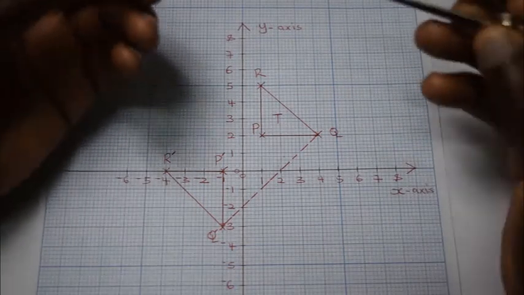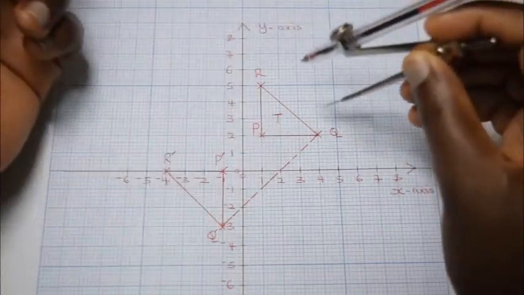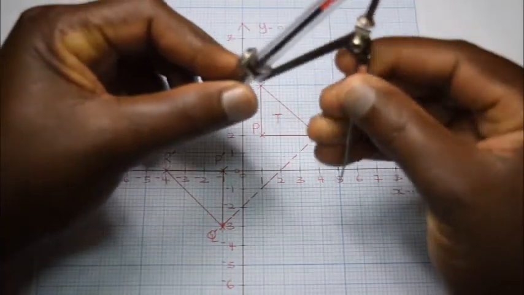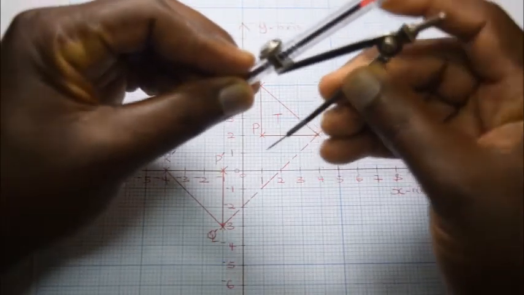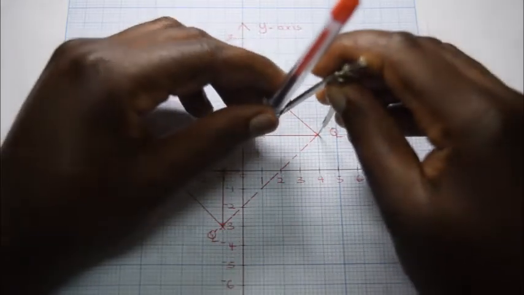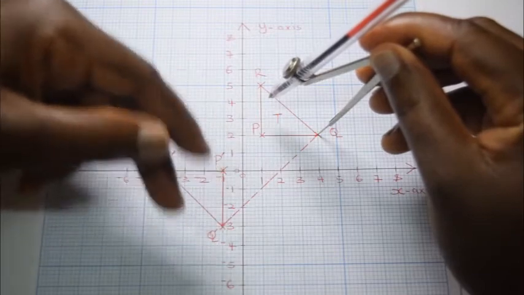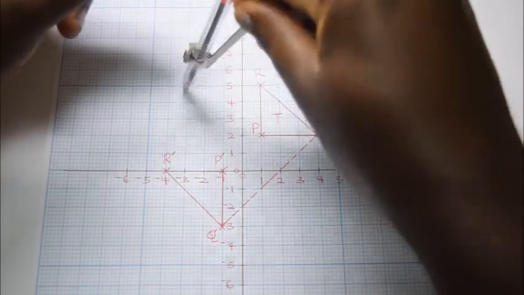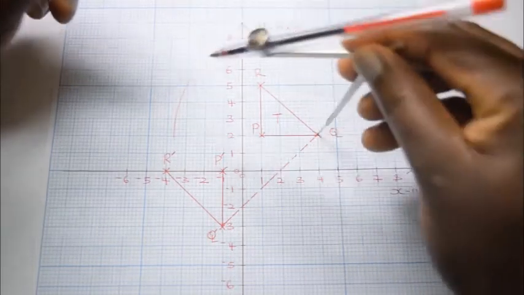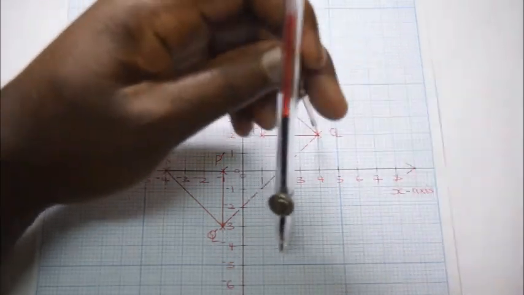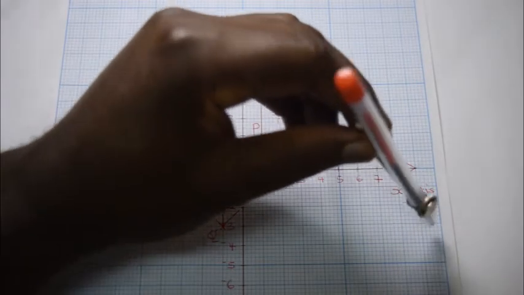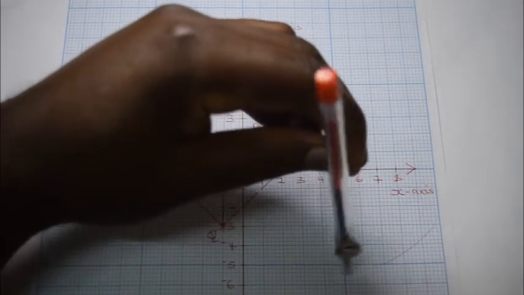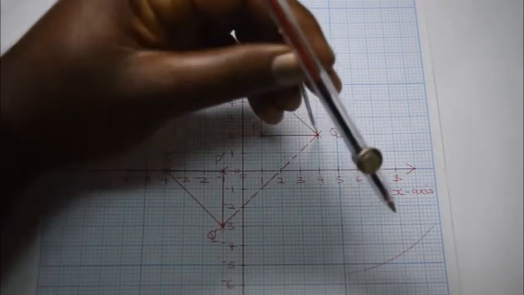we are now going to bisect the line joining the object point Q to the image point Q prime. Position the compass at the object point Q. Stretch the radius of the compass to mark off 2 arcs on the opposite side of the line joining Q and Q prime.